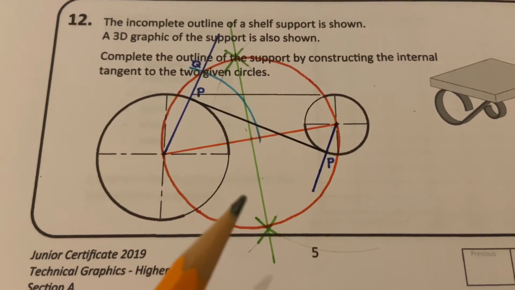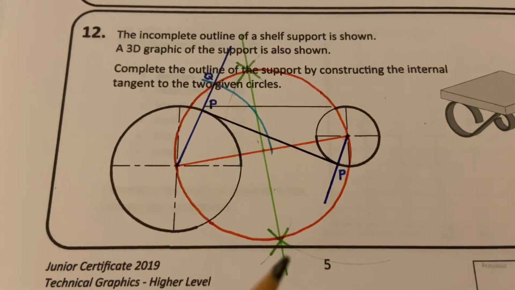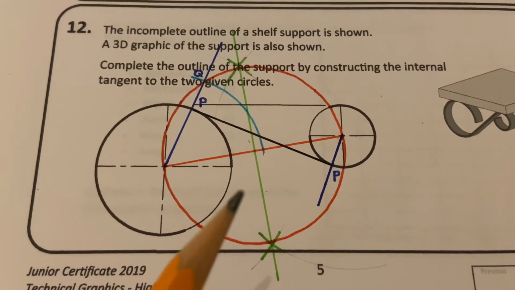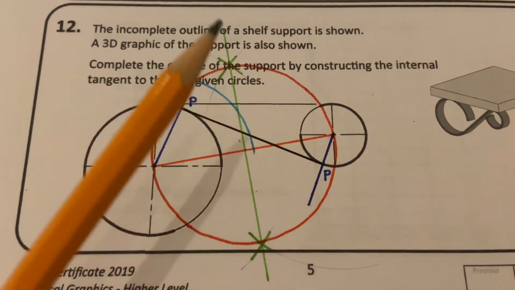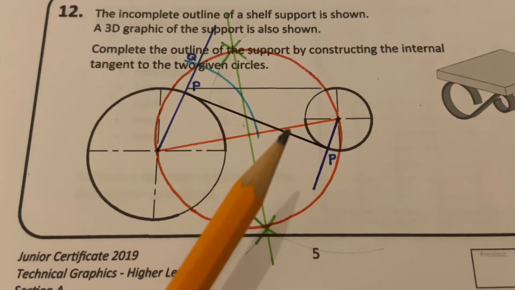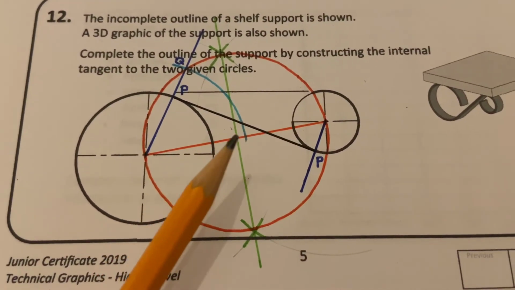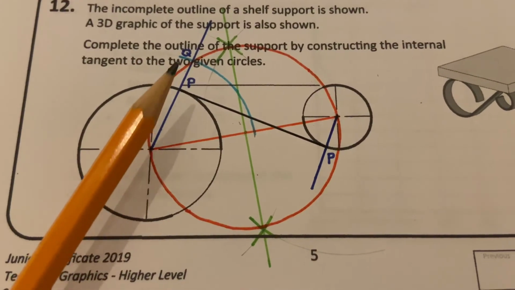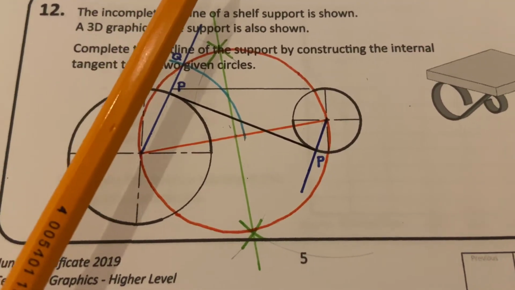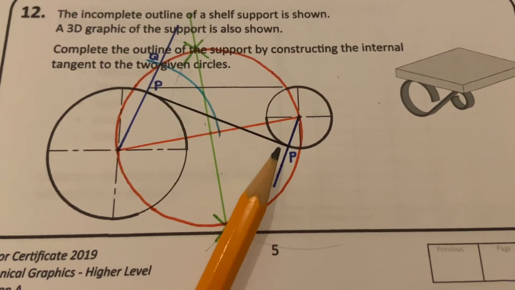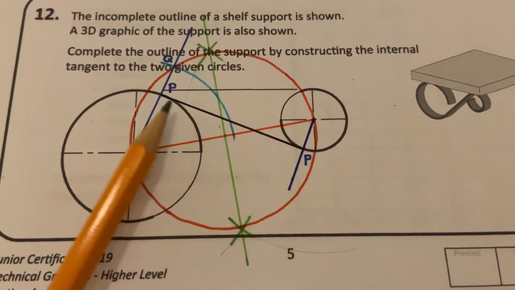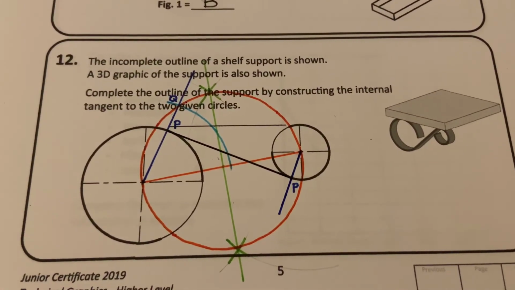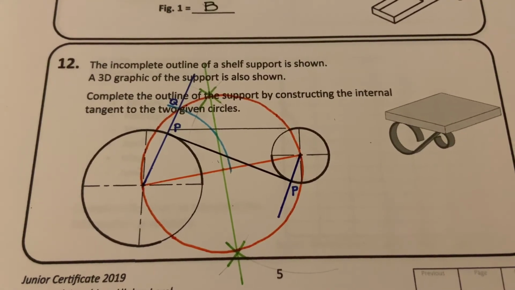You have to know the construction of tangents to circles. They are very, very important. But in relation to this question here, that there is the solution. Connect the centers, bisect, semicircle, radius of the small circle added to the radius of the big circle, swing an arc, draw the normal from here up to Q, locate P, transfer that line down here, locate the other point of contact, then the tangent goes in between the 2 points of contact. That there completes question 12, an internal tangent between two unequal circles.